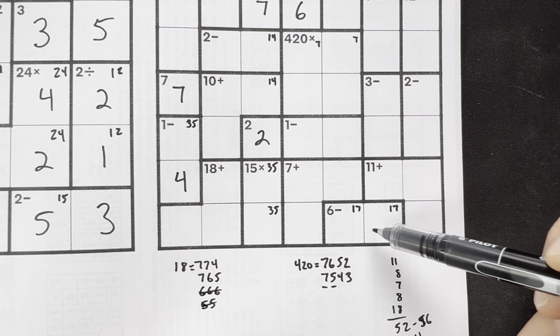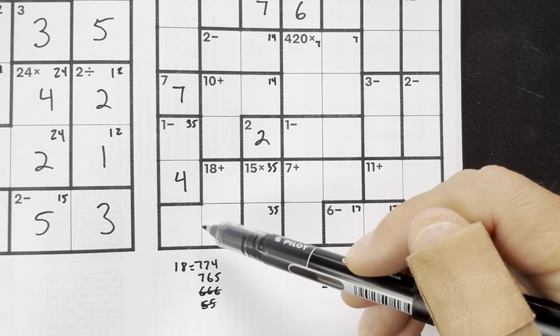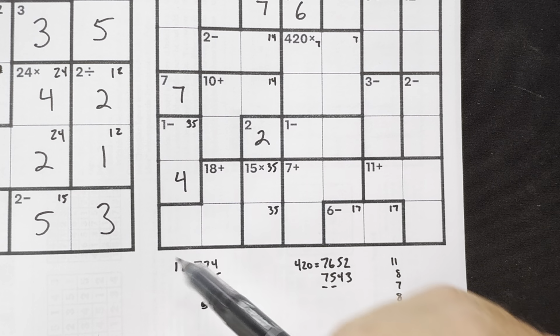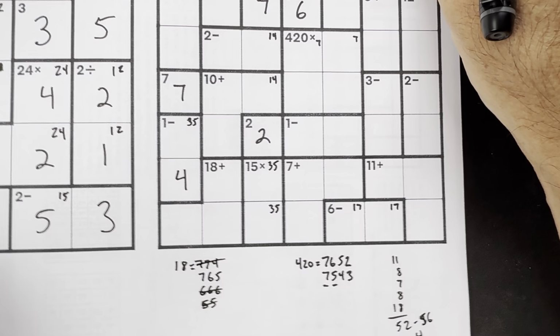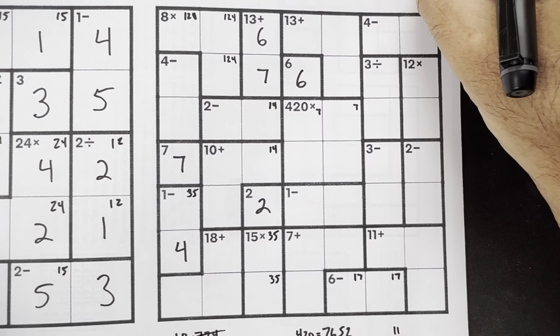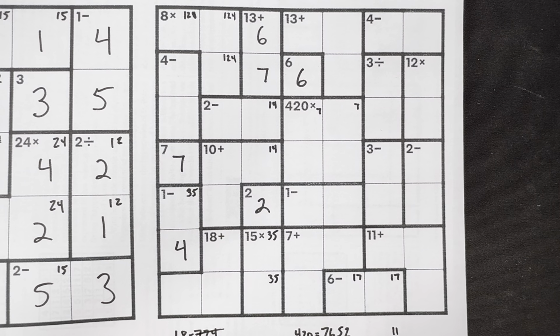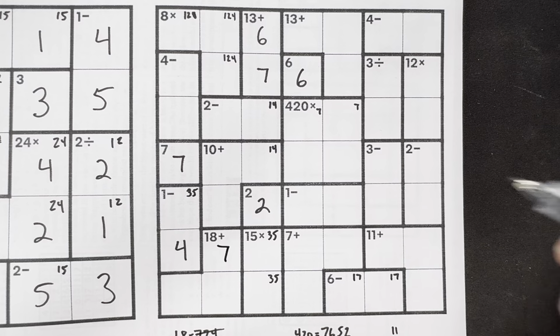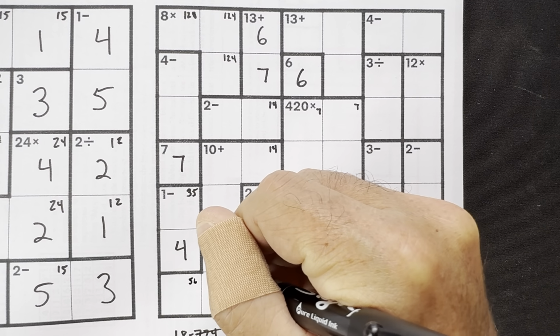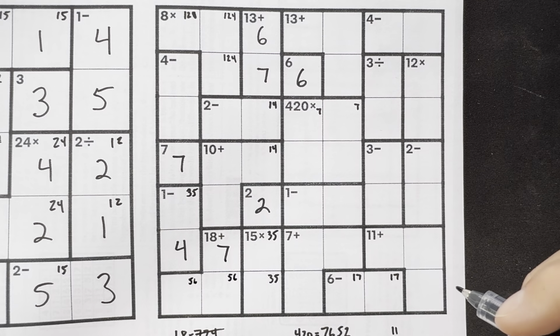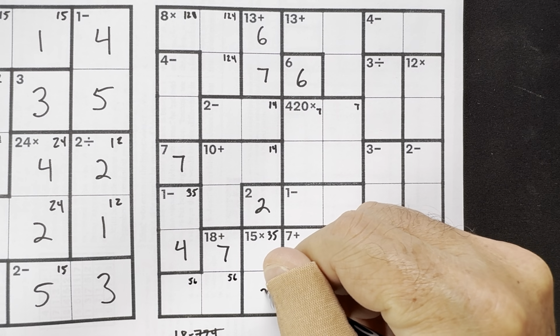The 7 here means it can't go 7, 7, 4. I can't put, lots of reasons I can't put the 7 down here. All right, so it's 5, 6, 7 in some order. 5, 6, 7, and the 7 here means the 7 doesn't go down there. That's our 7. This has to be 5 or 6, which means that's not a 5.